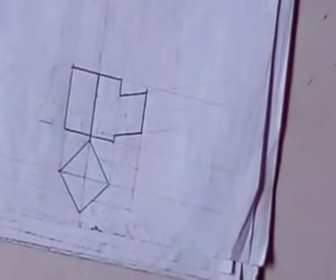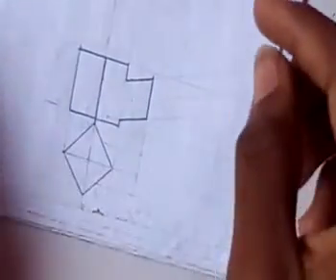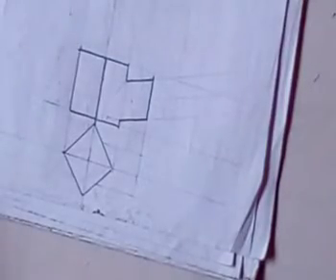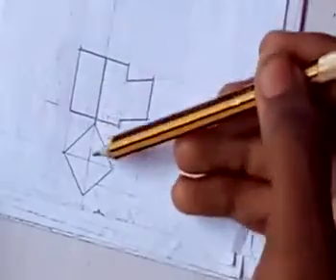We are going to be dealing with the development obtained when a hexagonal prism joins a square prism, as shown. So basically this is how it's shown. You have a hexagonal prism joining a square prism. This prism is in the shape of a hexagon. This prism is in the shape of a square.